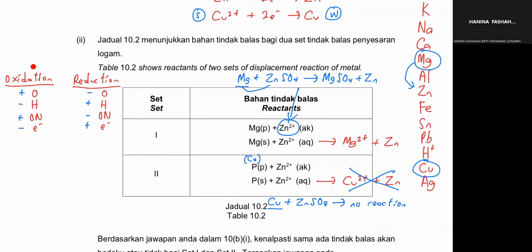Remember, this is oxidation, this is reduction. Shortcut is OIL RIG. So what happens? O stand for oxygen, H stand for hydrogen, On oxidation number, E electron. So oxidation plus minus, reduction is minus plus minus plus.